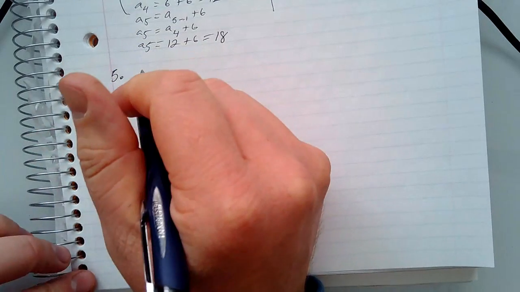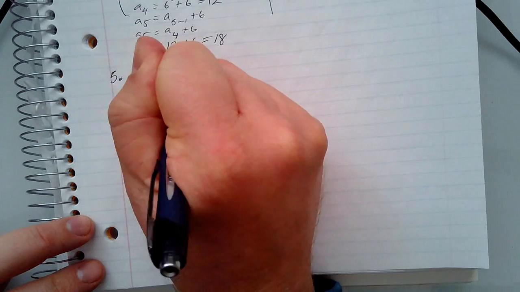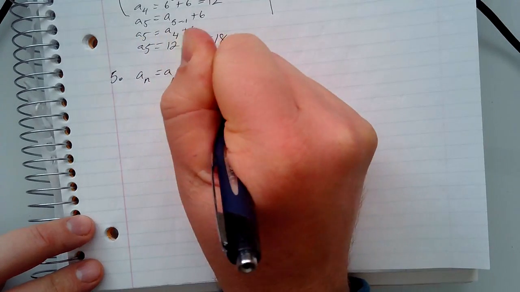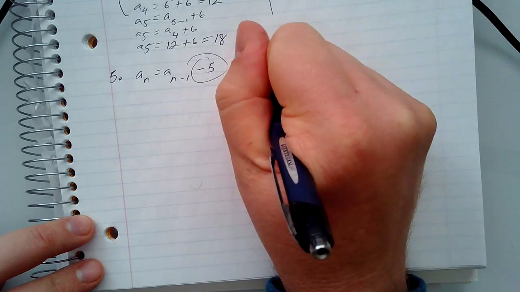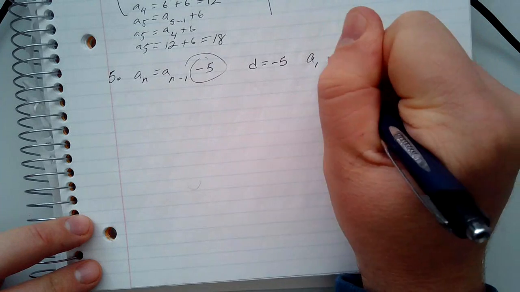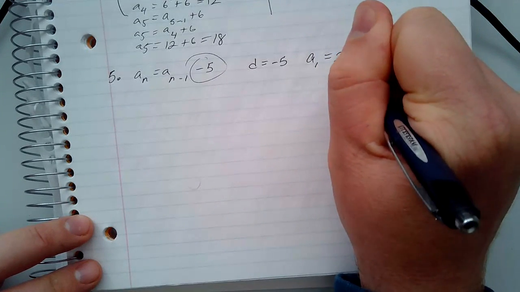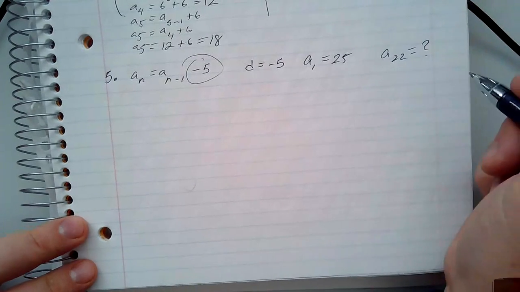Number 5 said a sequence is defined recursively. That's all it's saying, that it's a recursive sequence, a sub n is equal to a sub n minus 1 minus 5. You remember this is our common difference. So d is equal to negative 5. And then it says a sub 1 is equal to 25. What is a sub 22?